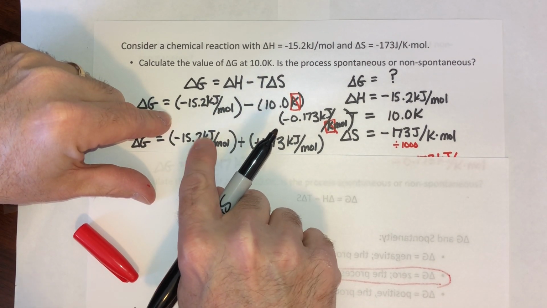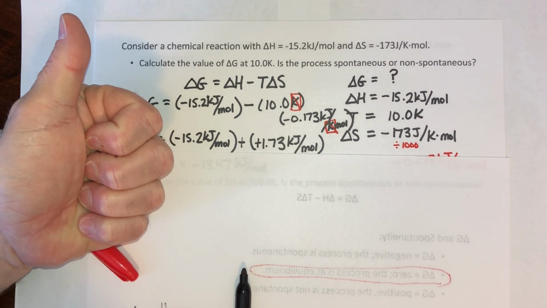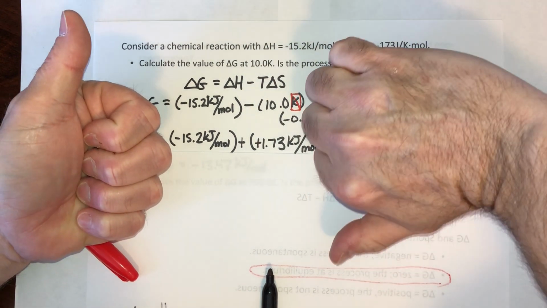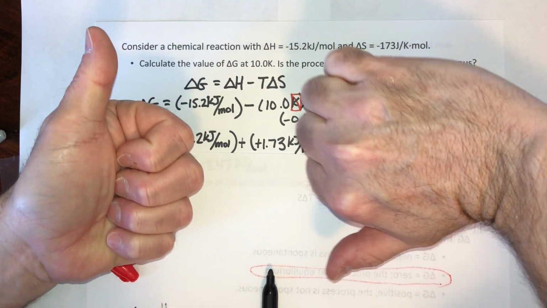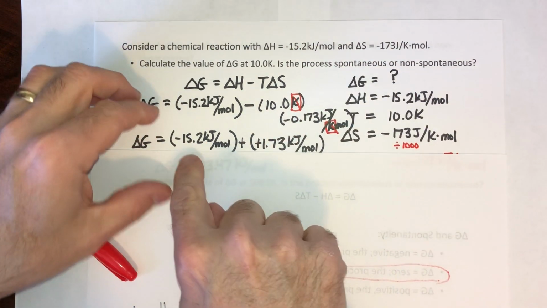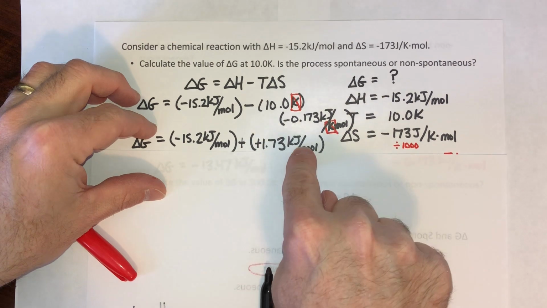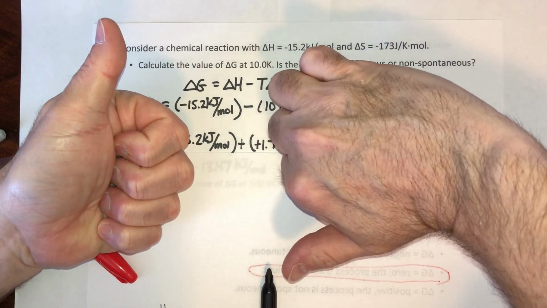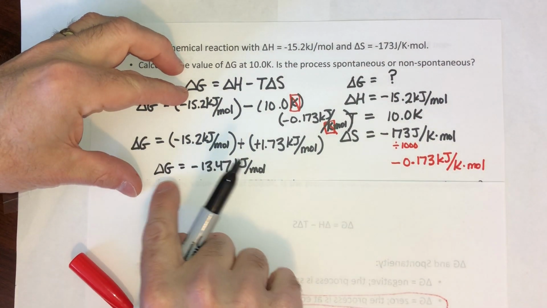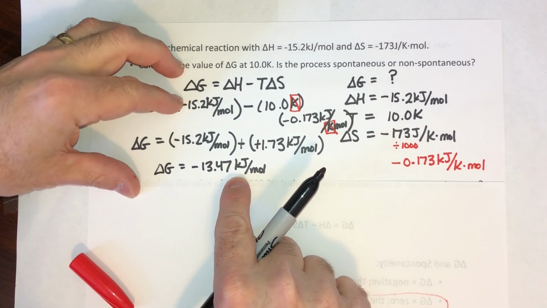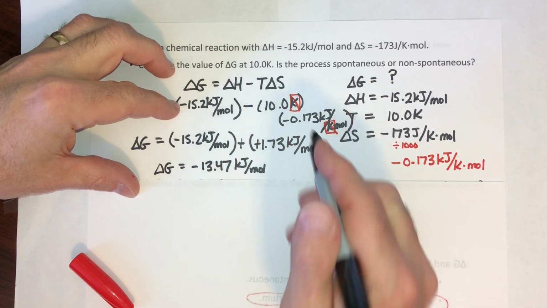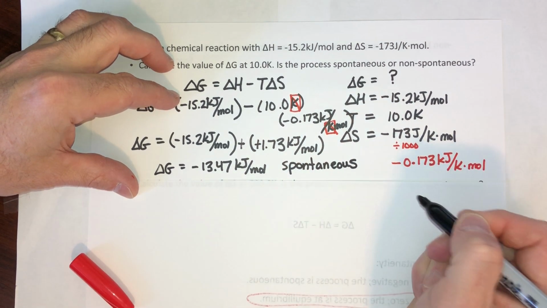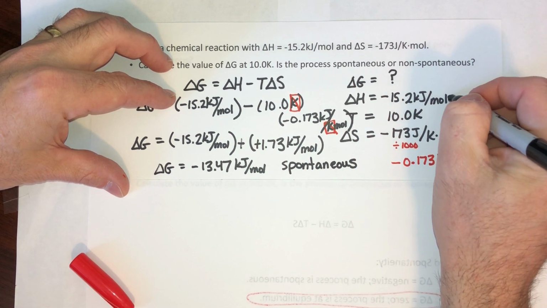This one was negative. Negative delta H is good. This was a negative delta S, right? Negative delta S means the disorder is dropping. That's bad. So I had one vote for spontaneous and one vote against spontaneous. Because this one was so big and this one was so small, this one dominates. The vote for outweighs the vote against. And I end up with a negative delta G. And we know from the earlier page that if delta G is negative, then this is spontaneous. Right? My delta H dominates at low temperatures.